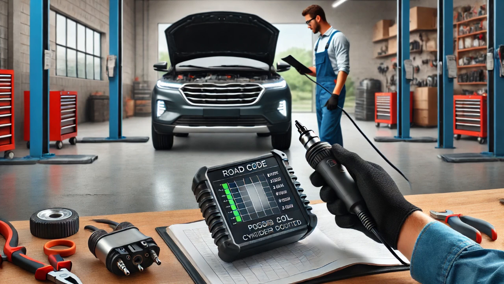The lab scope's analysis of the ignition coil's primary amperage waveform provided definitive evidence of an internal short, ensuring the correct part was replaced without unnecessary guesswork. This methodical process highlights the importance of precise diagnostic tools and techniques in automotive repairs.